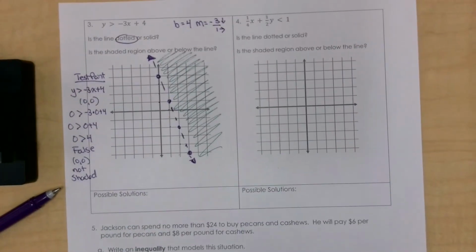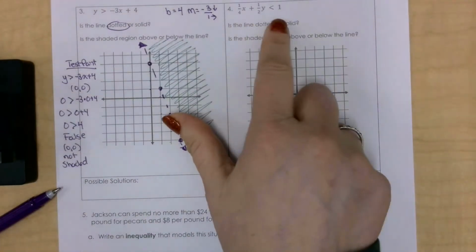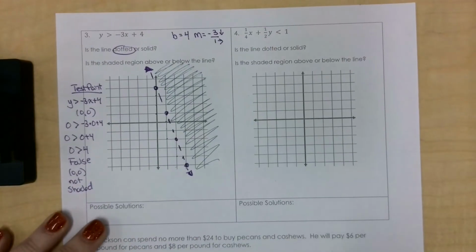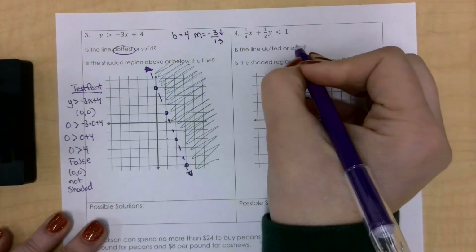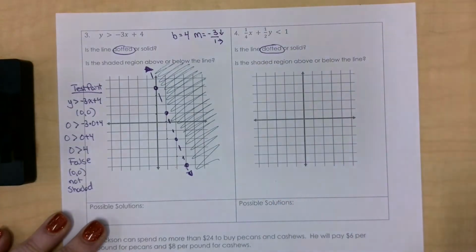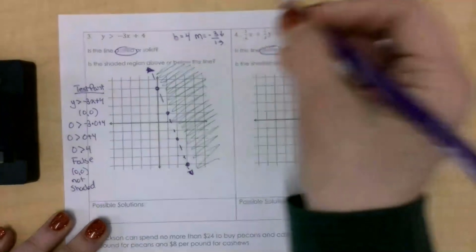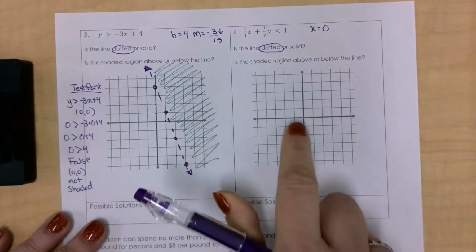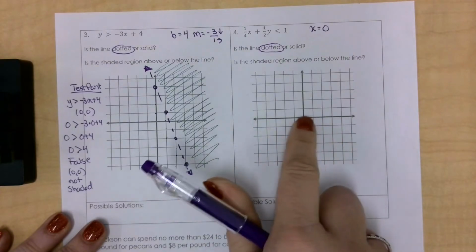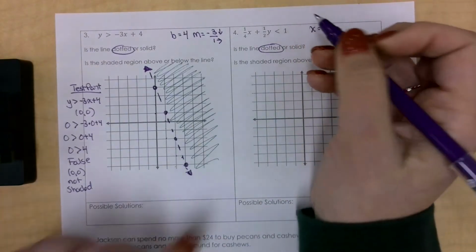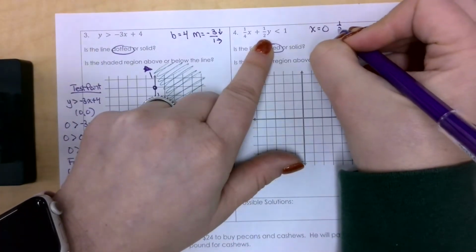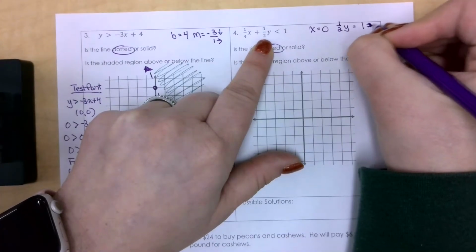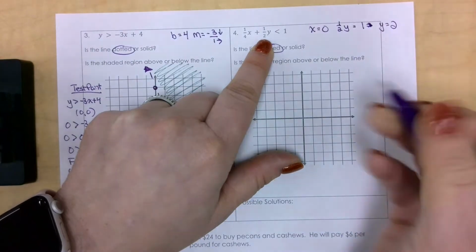Alrighty, let's take a look at this one. Standard form, so I am going to use my x and y intercept. This is again going to be a dotted line. And what I want to do is say x equals 0. So I'm going to be on the y-axis. This gives me 1/2 y equals 1, and that is going to result in y equaling 2.